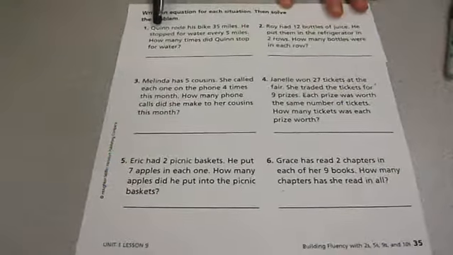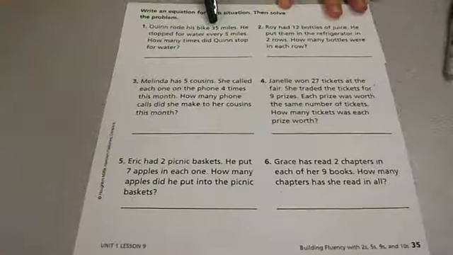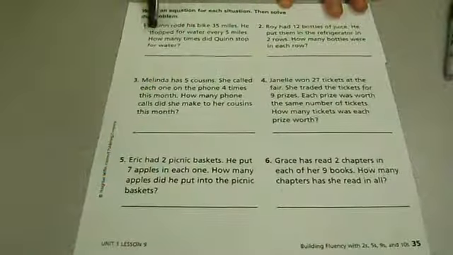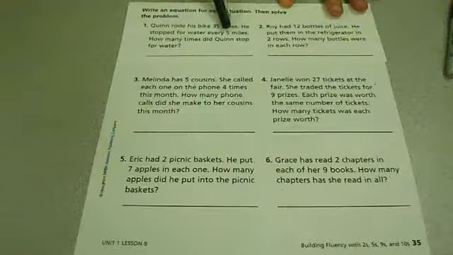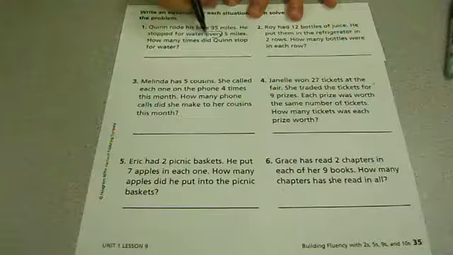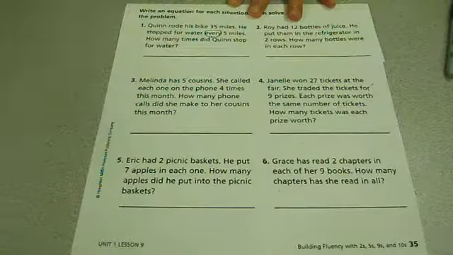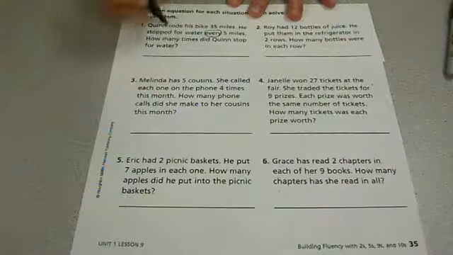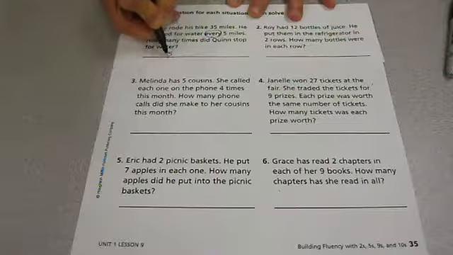Quinn rode his bike 35 miles. He stopped for water every 5 miles. How many times did Quinn stop for water? In this case, every is the same as each. Every 5 miles he stopped. So I know every 5 miles, so that's going to be my each.